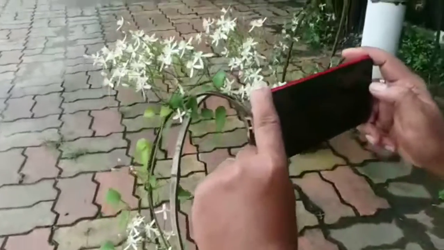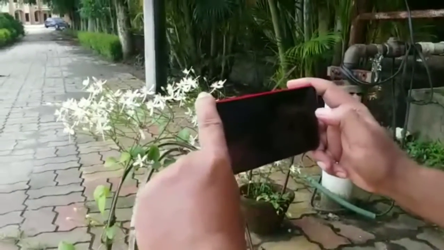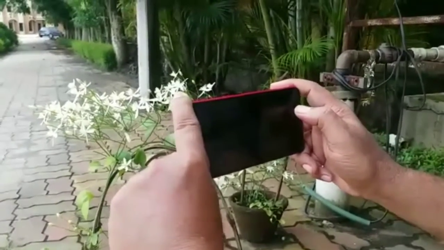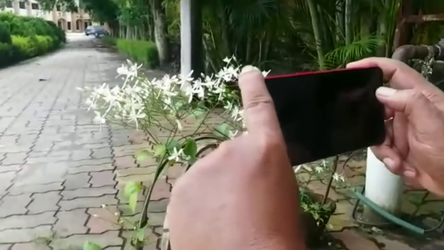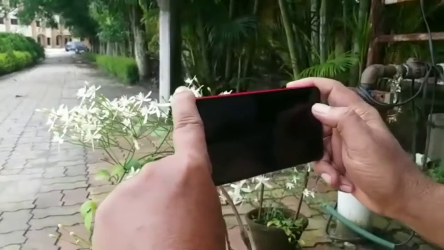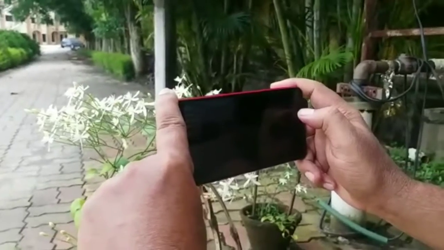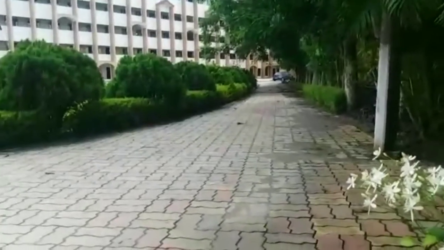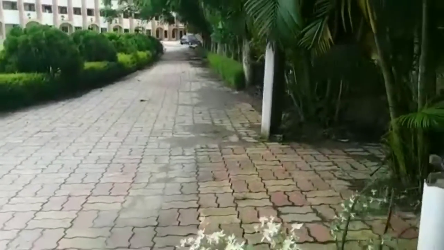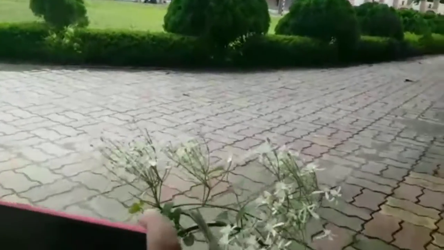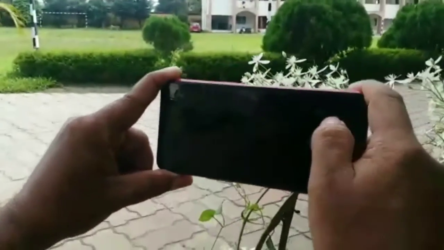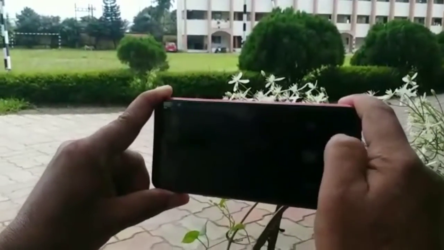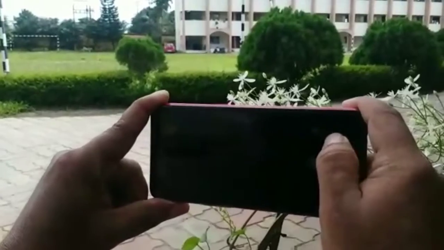Now I'm going to show you how to take a shot where you keep the subject in focus and the background in blur or defocus. First and foremost, you need to place your phone in front of the subject. Here the subject is a flower and the background is the school building. I'll take the camera close to the phone and show you that you need to move it from photo mode into portrait mode.